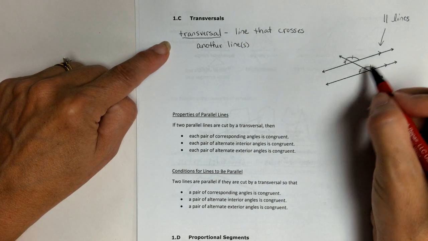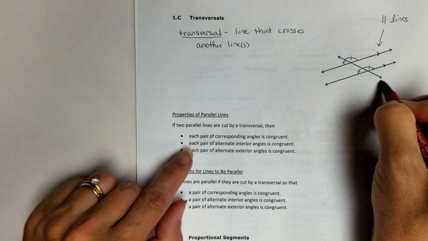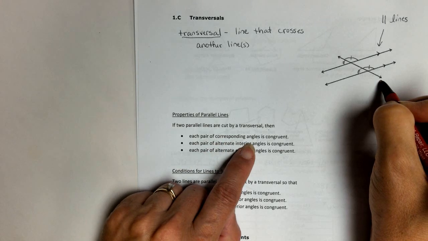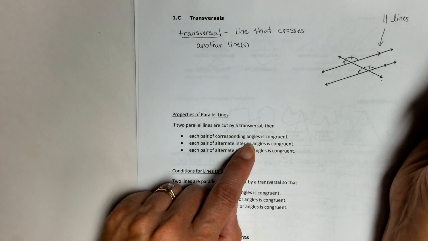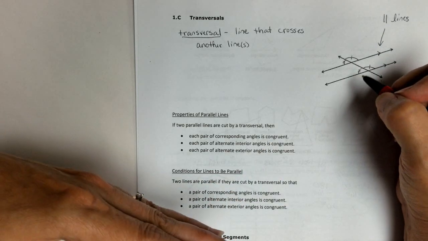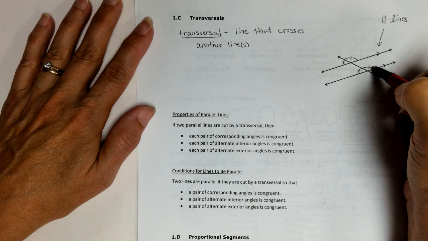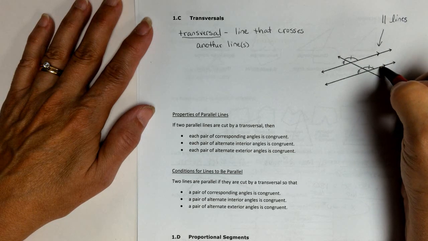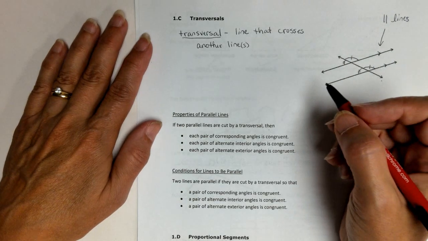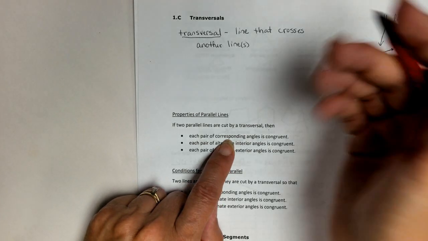Okay, so when two parallel lines are crossed by a transversal, it makes a whole bunch of angles, and each pair of corresponding angles is congruent. Corresponding angles are ones that are in the same relative position. So these two, for instance, are corresponding angles. They're both above one of those parallel lines and on the right side of the transversal. So corresponding angles are in the same relative position.